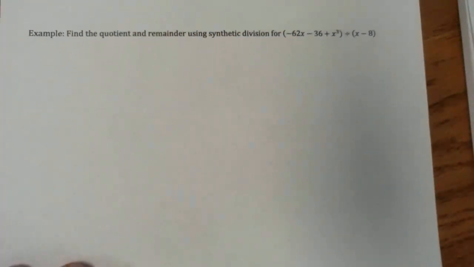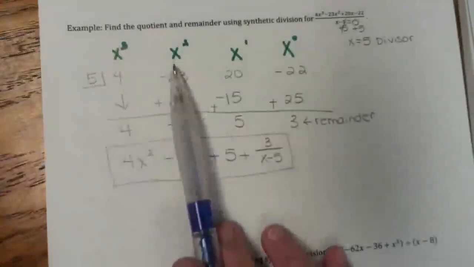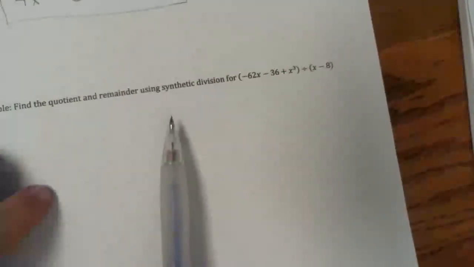All right, last problem. Find the quotient and remainder using synthetic division for x cubed minus 62x minus 36, divided by x minus 8. Now notice this one looks different because I had to put everything in order, and I had to have something in each column of this.